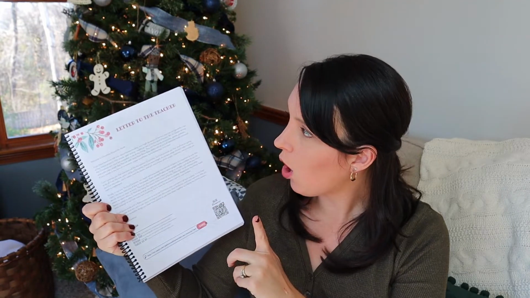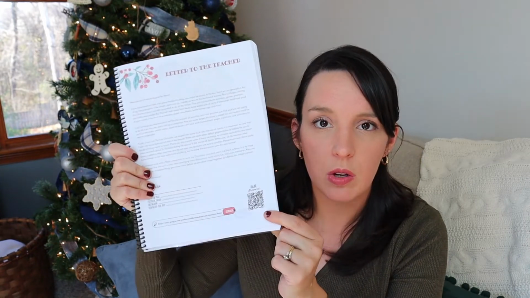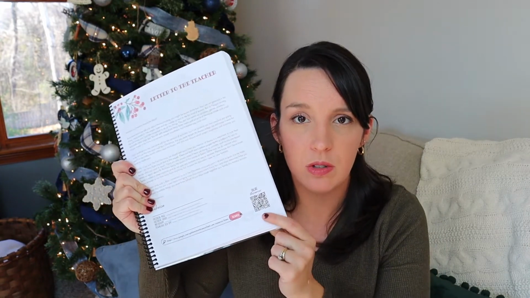Now, something that was a little bit different this time around, it was a little bit confusing for me when I first downloaded the files. The planning pages, the supply lists, the book lists, those types of things were not included in the original teacher guide. Instead, on the letter to the teacher page, there was an online resource QR code to scan where you could access those files.